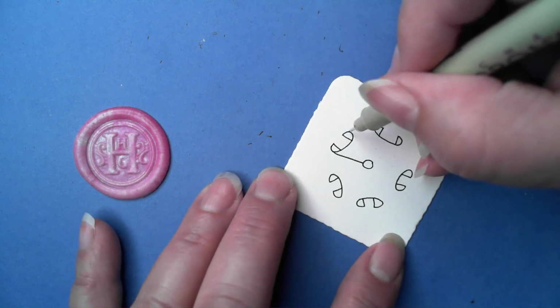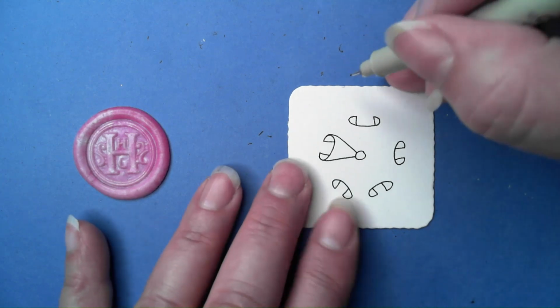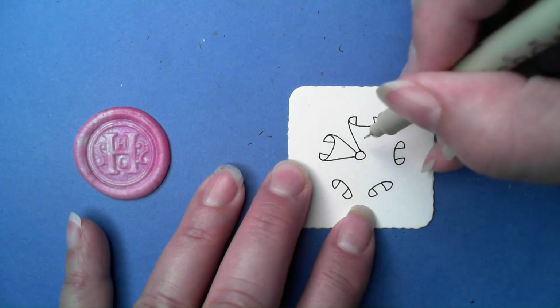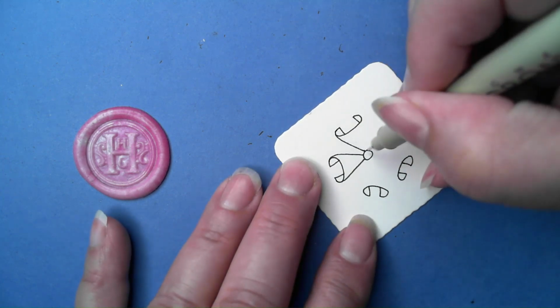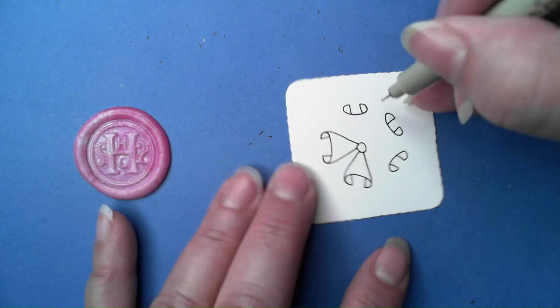That one is kind of a straight line. Same thing here, and taking off. It just ends up looking different when you do it this way versus I start here and go here. There's just something neat to it.